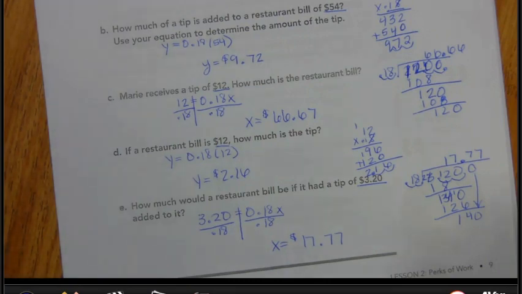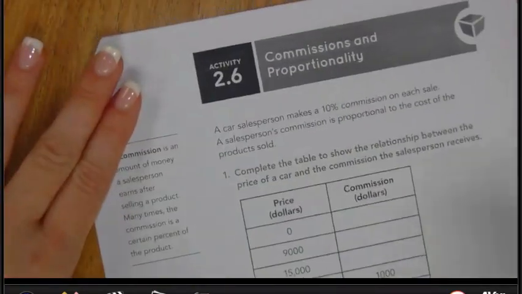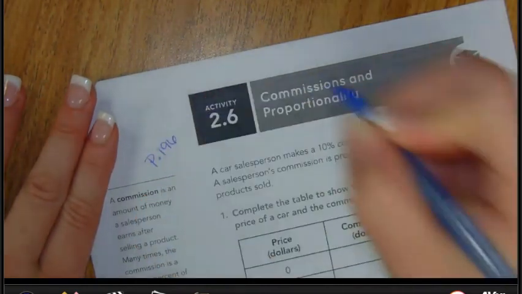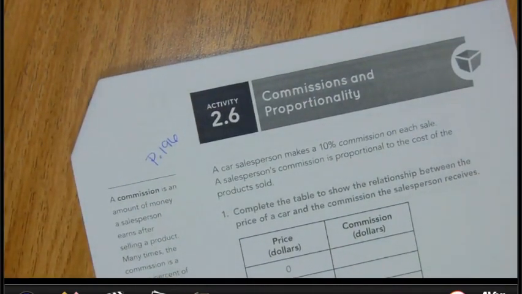Okay. All right. We're going to flip over to activity 2.6, and this is on page 196. So if you would please flip over to 196.